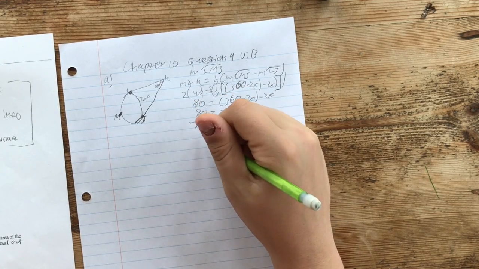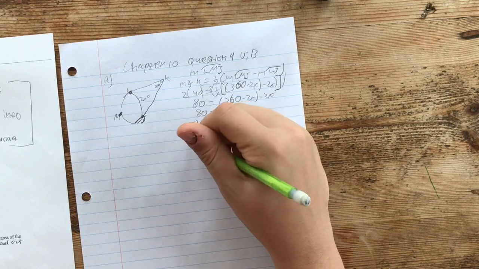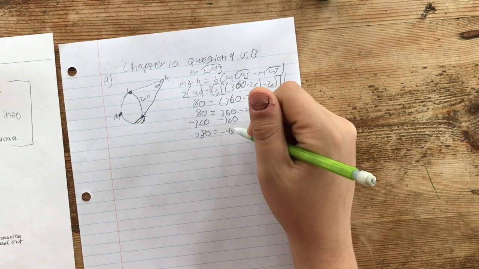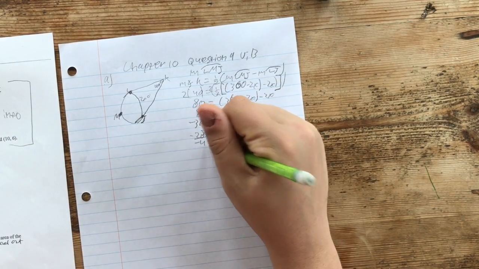So now we have negative 280 equals negative 4x. And then divide by negative 4, so we can have x on its own.